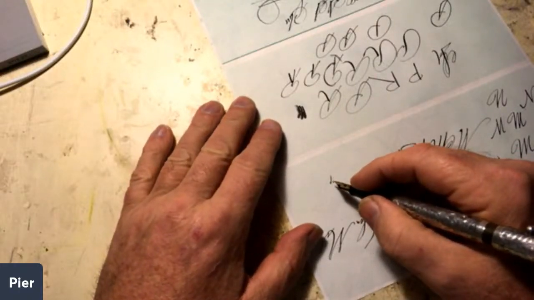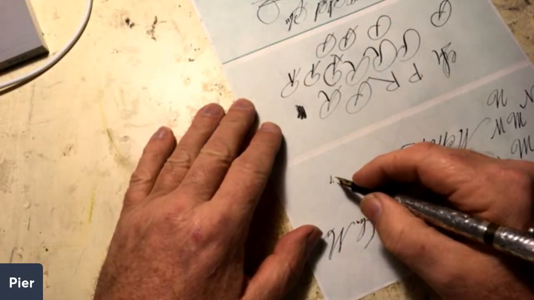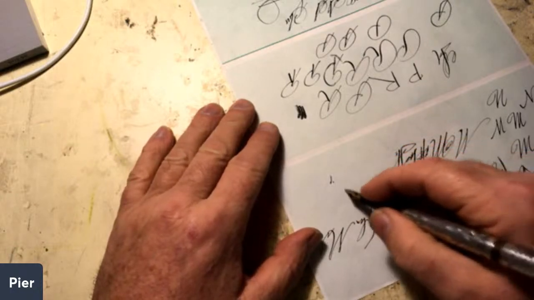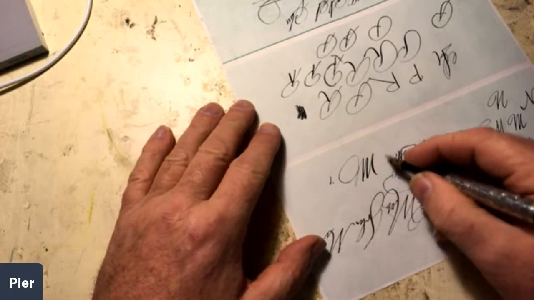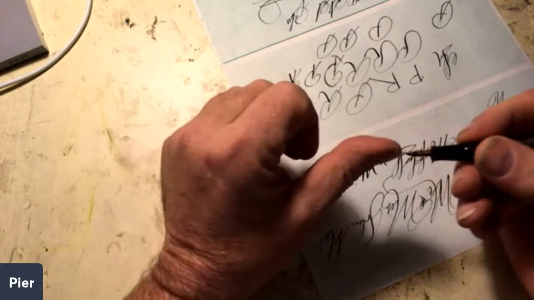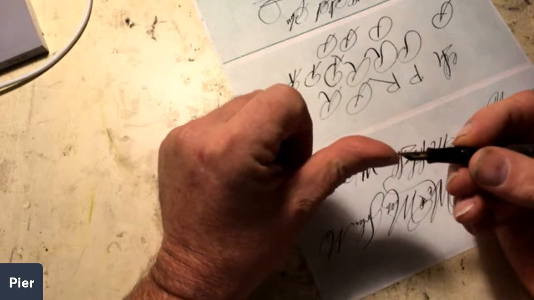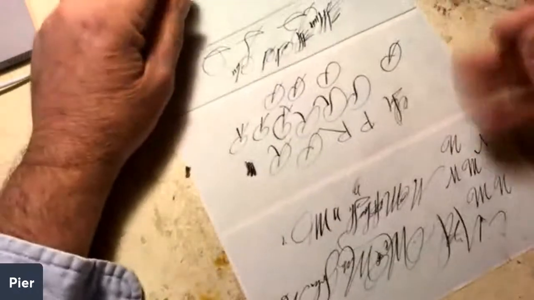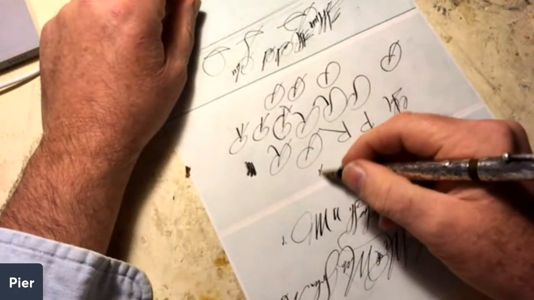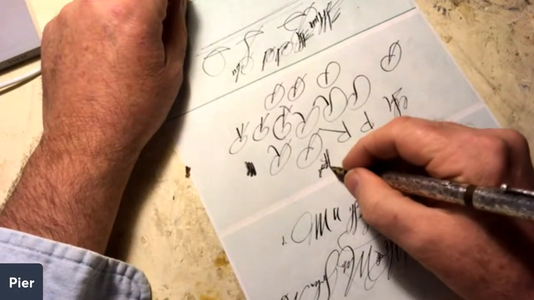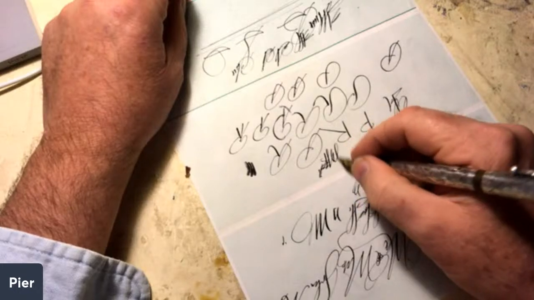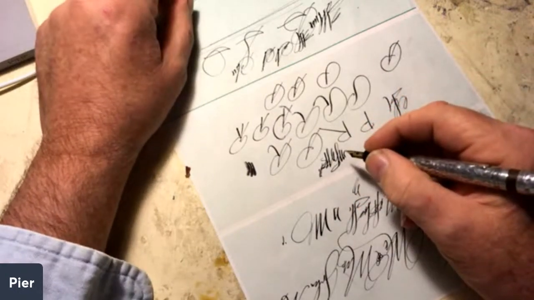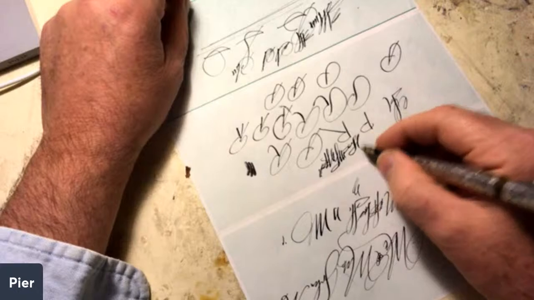Will Hodge says, I cheat sometimes using stub nibs. Need all the help I can get. Well, stub nib is handy because it does provide you with a variation in line automatically. You can't help but have it in there, have it happen. So you don't have to press down to get the variety of line.